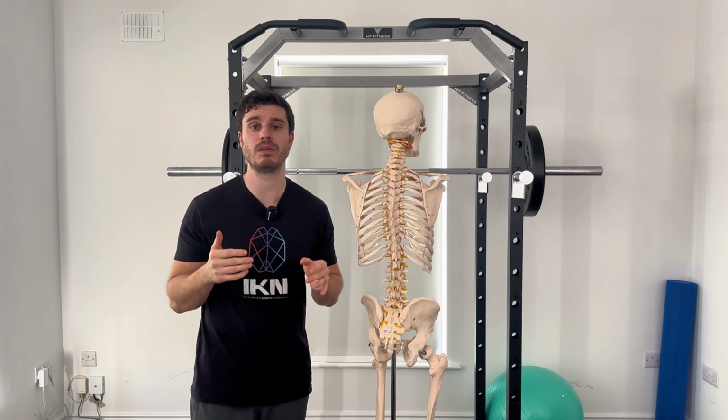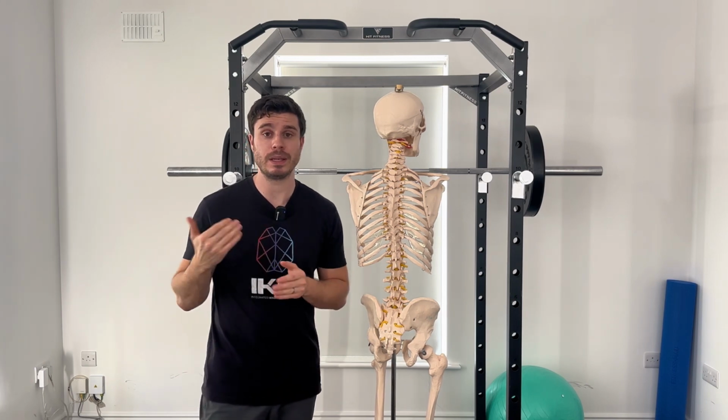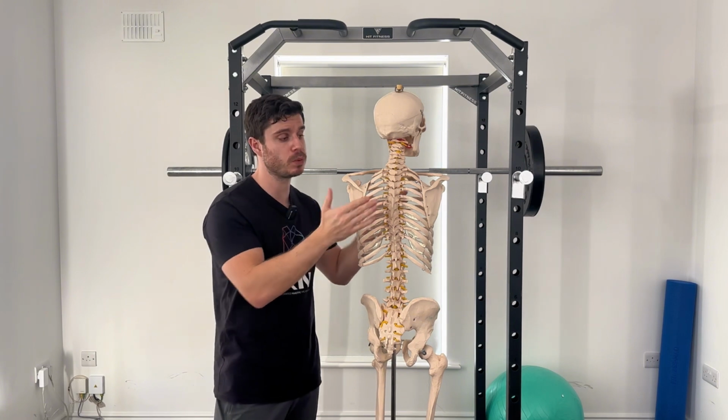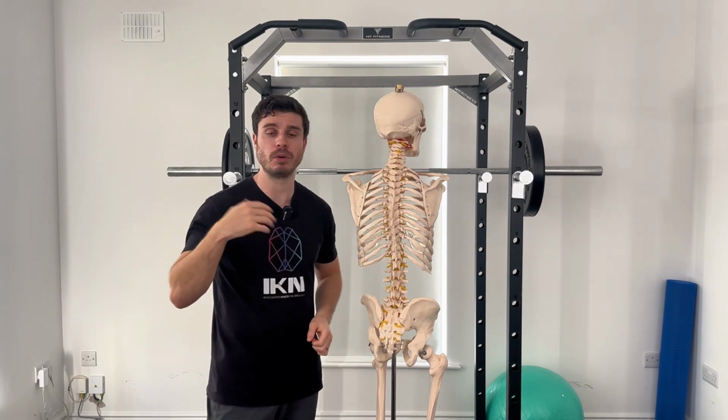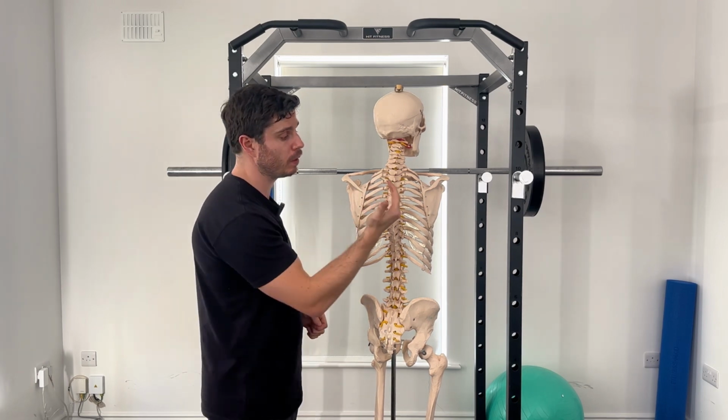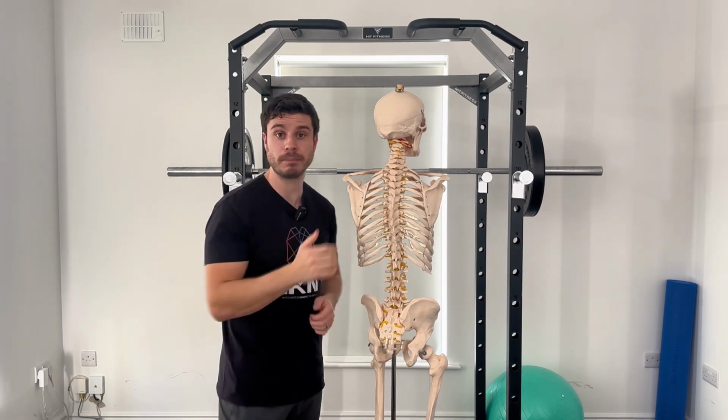So in the video that we're going to link here, it's a great way to not only facilitate a dissociation between the thoracic spine and the pelvis, but also a great way to facilitate a dissociation between the thoracic spine and the scapula.